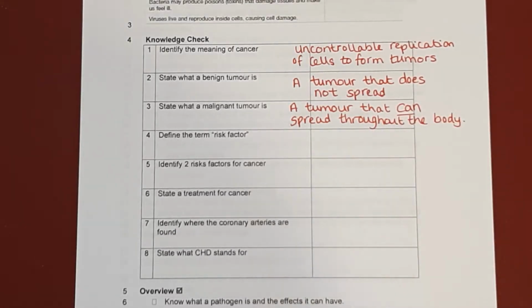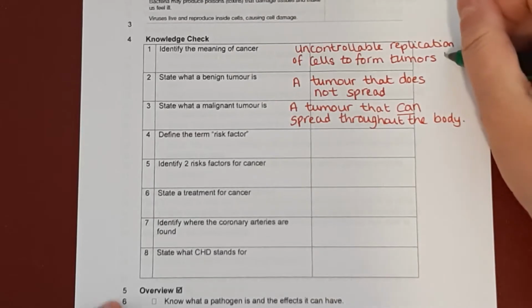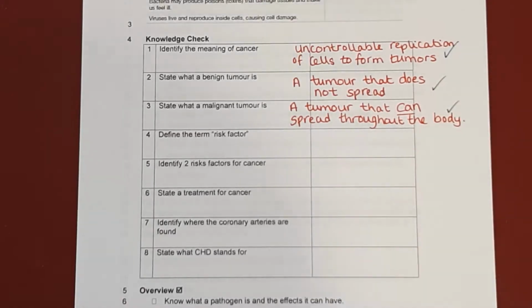Make sure that you're marking these as we go along. So tick if you've got it correct, put a cross if you haven't done it or you've got it wrong, and write in the corrections as we go.